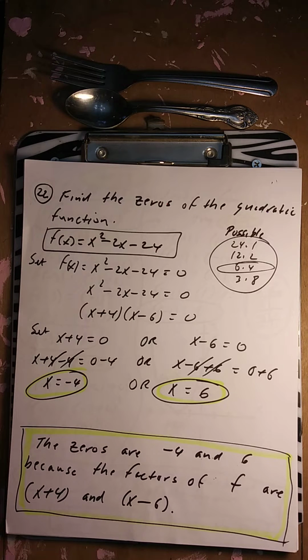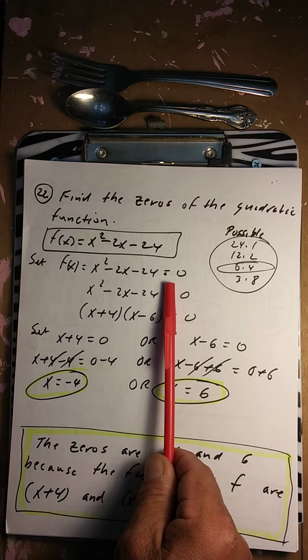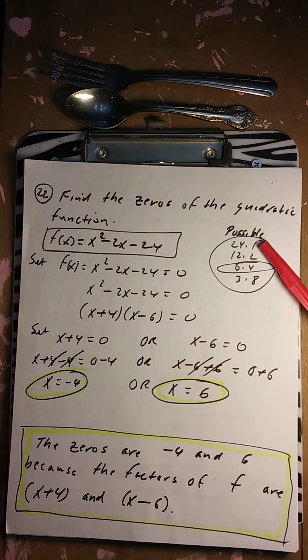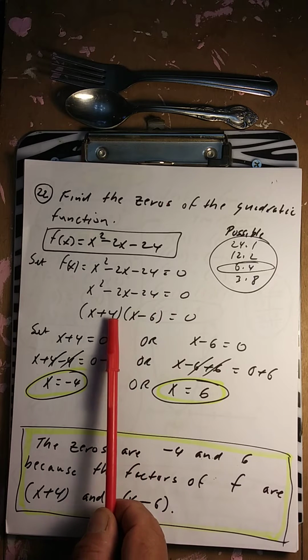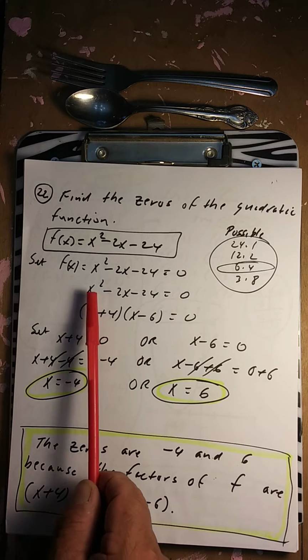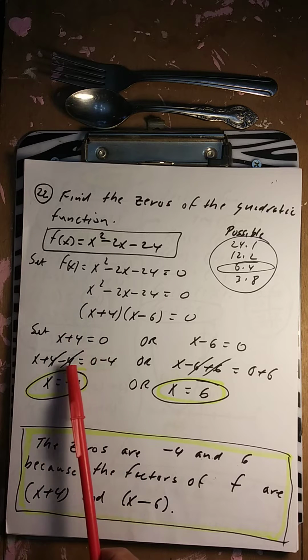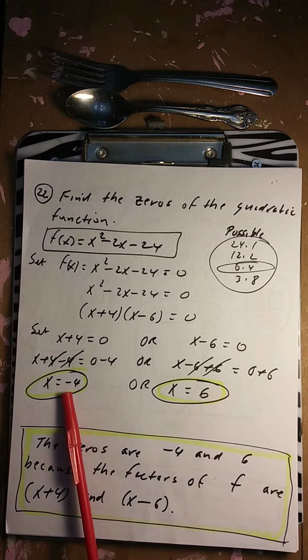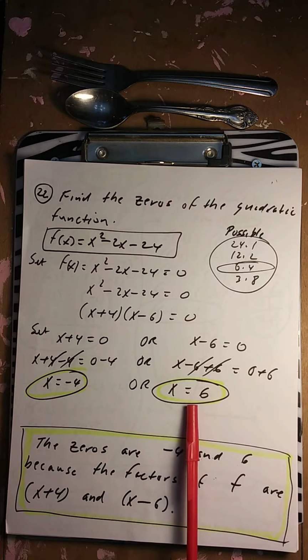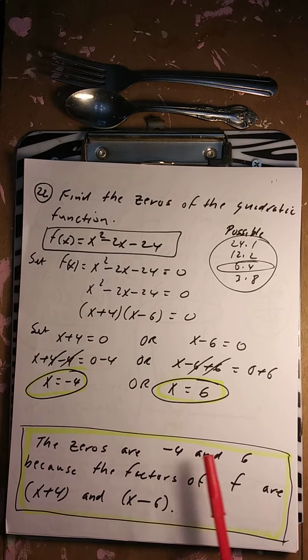Find the zeros of the quadratic function. So now, we set that equal to 0, and look at the possible factors of 24, which are right here. We're going to choose 6 and 4, because 4 times negative 6 is negative 24, and 4 minus 6 is negative 2. So x plus 4 equals 0, x equals negative 4, x minus 6 equals 0, so x equals 6. So zeros are negative 4 and 6, because the factors of f are x plus 4 and x minus 6.